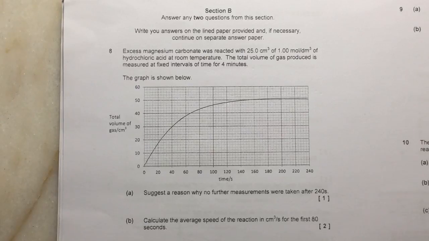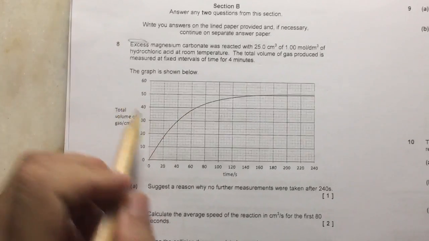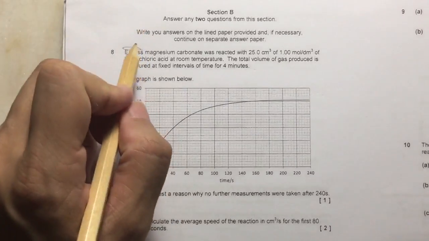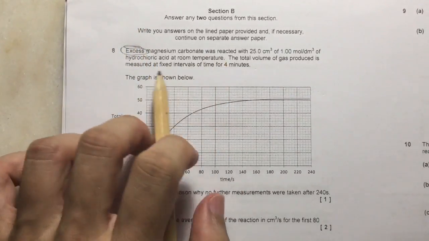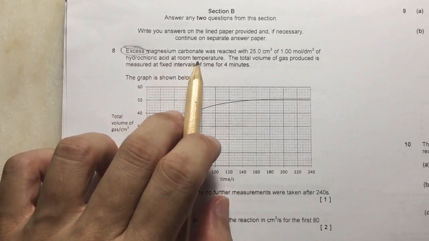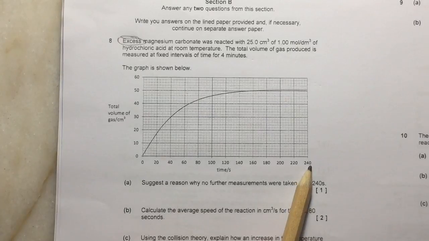Hey, question 8. Question 8 looks like it's a rates of reaction question. They tell you excess magnesium carbonate. Let's highlight that. Okay, my highlight failed. Let's highlight that. Reacts with hydrochloric acid at room temperature, and so on, 4 minutes, 240 seconds.